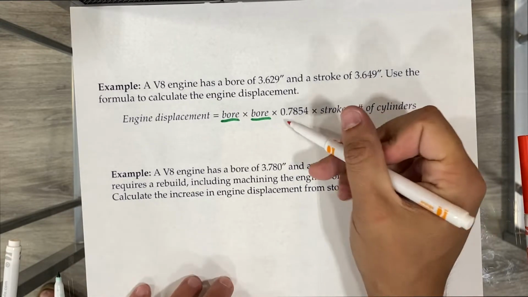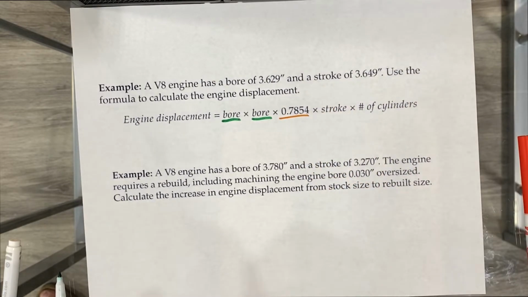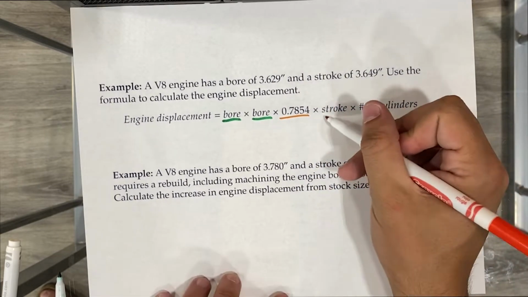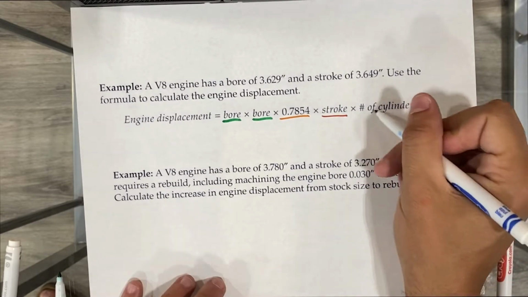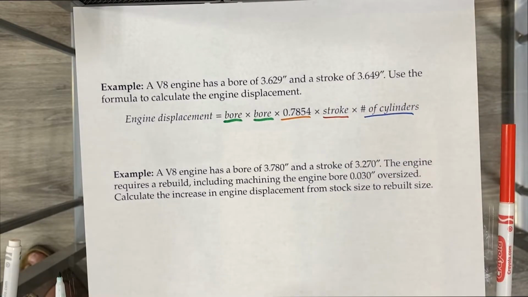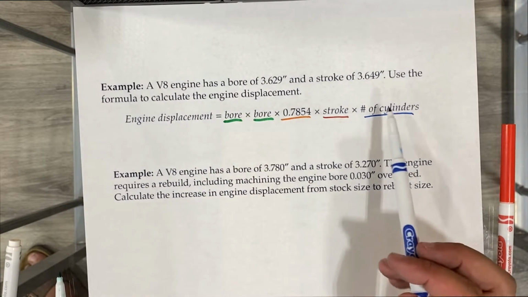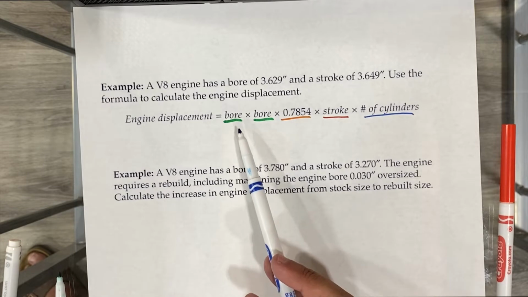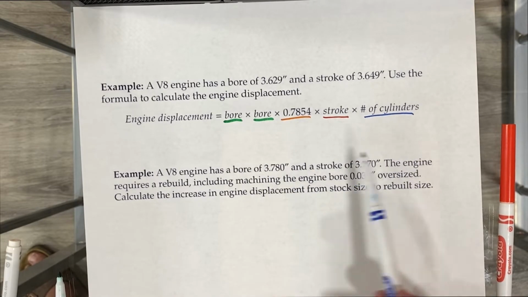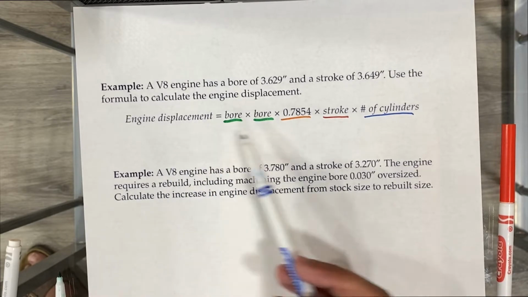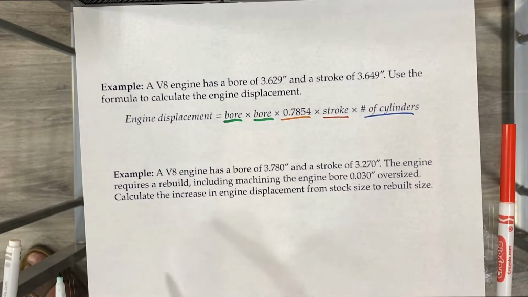So we'll put that in orange here. Then we've got the stroke. We'll do that in red, and then number of cylinders, that'll be in blue. So to perform this calculation, we're just going to want to go back to our original scenario and find our bore values, our stroke, and our number of cylinders, plug them in, and then that will allow us to multiply them all together and get our engine displacement.